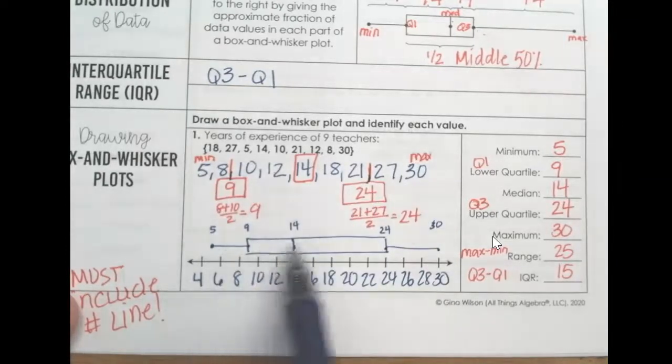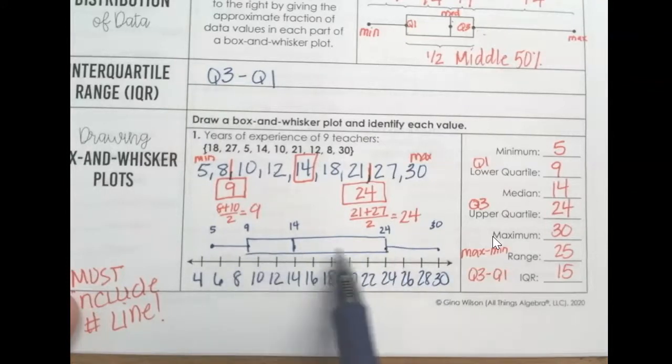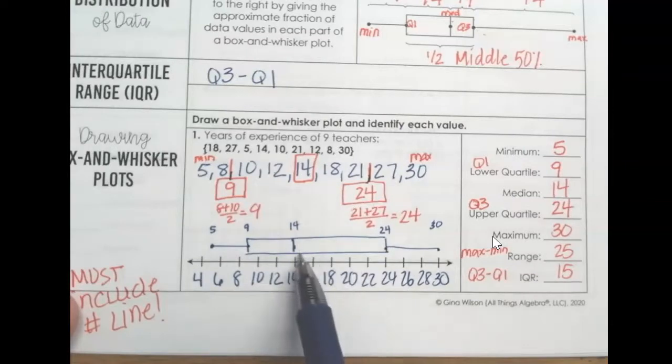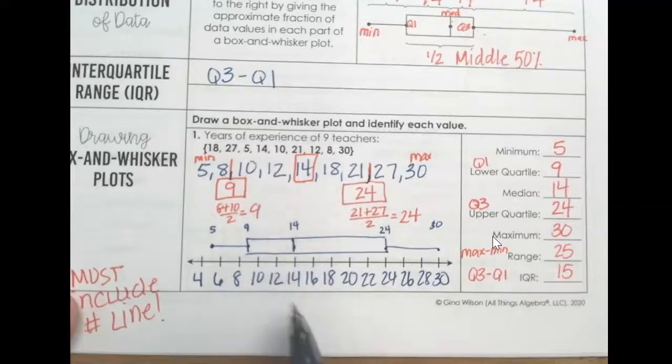So in each of these sections, there are 2 numbers, or 25% of the data. So even though this section is wider, it's because there's more space from the median to Q3 than there is from Q1 to the median. So there's still only 2 numbers here. They're just closer together than these 2 numbers. Okay, that's what the distance is between each of these.